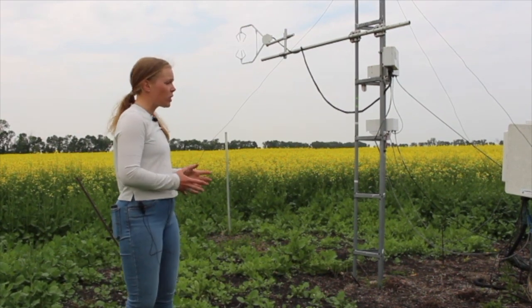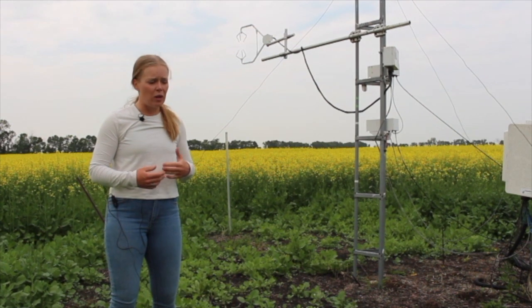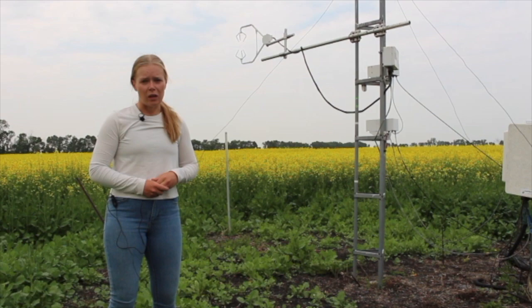This is one of the 4 towers that we have at the site. There are 4 fields that are 4 hectares large, and we continuously monitor greenhouse gas emissions year-round from this site, from the 4 towers.